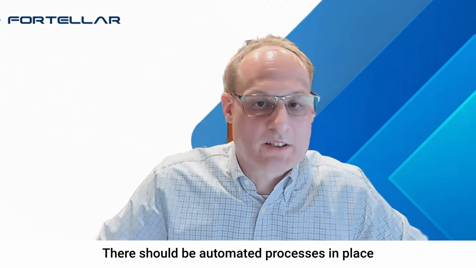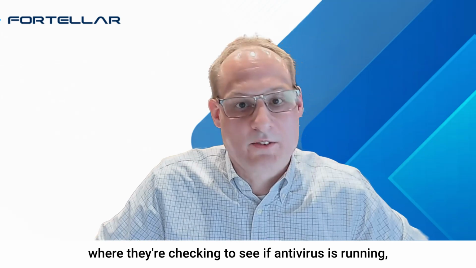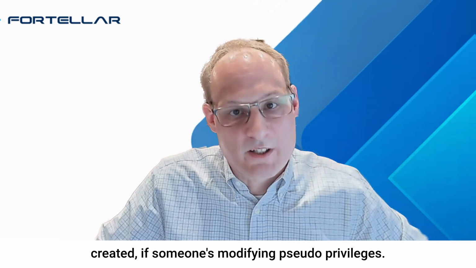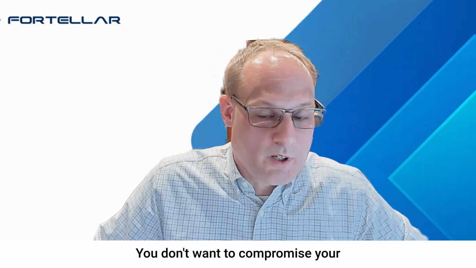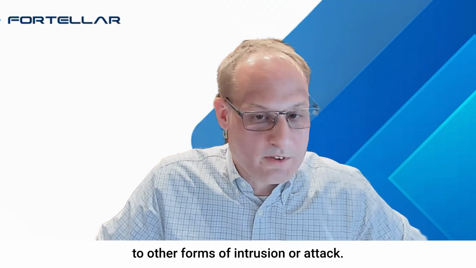There should be automated processes in place checking to see if antivirus is running, if firewalls were disabled, if local accounts were created, if someone's modifying sudo privileges. These things should be caught through auditing, through automation, because you don't want to compromise your systems and leave yourselves vulnerable to other forms of intrusion or attack.